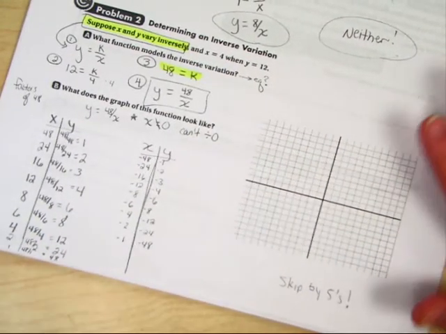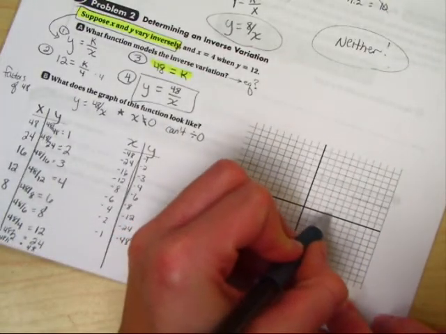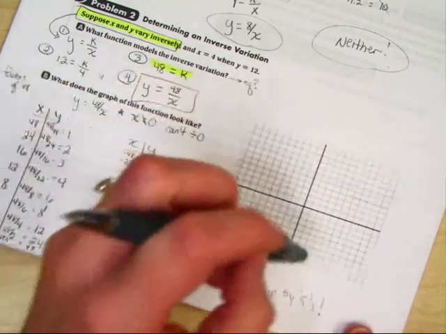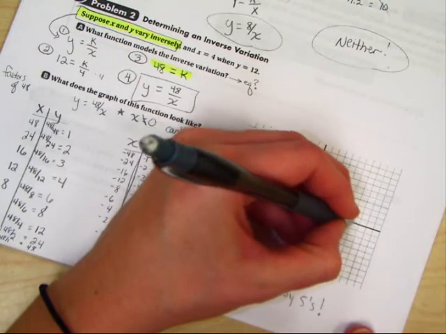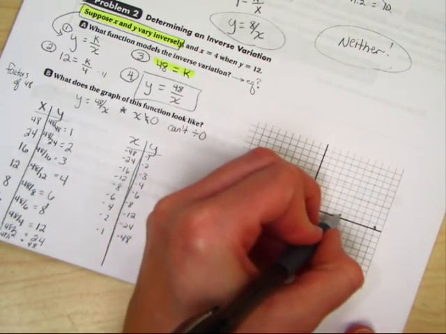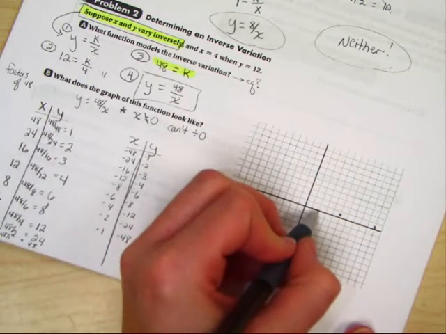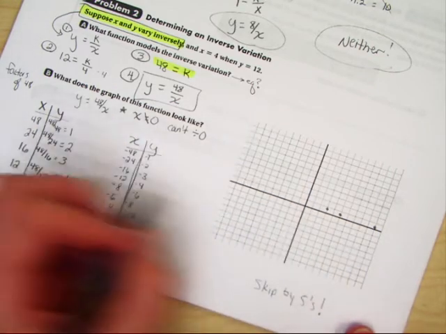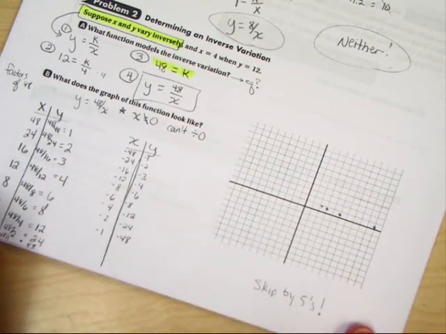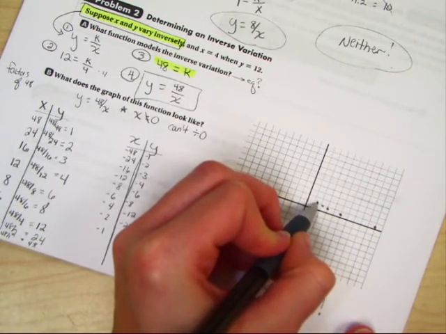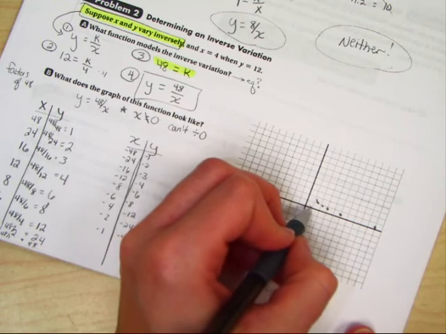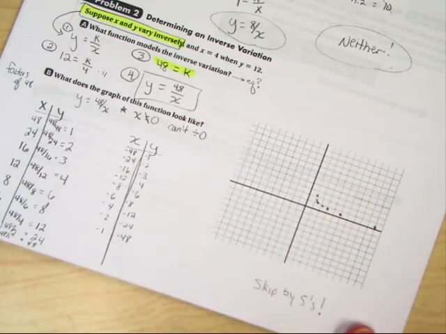Again, plot your points, pause the video, and check if yours match mine. Right now all I'm doing is plotting my positives.